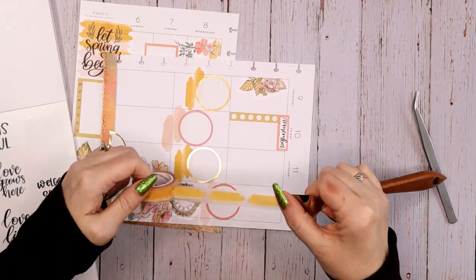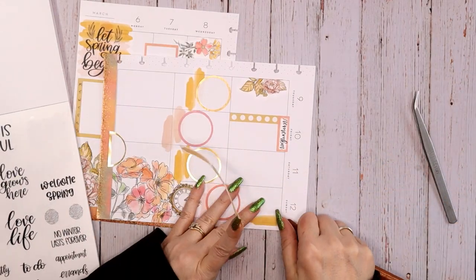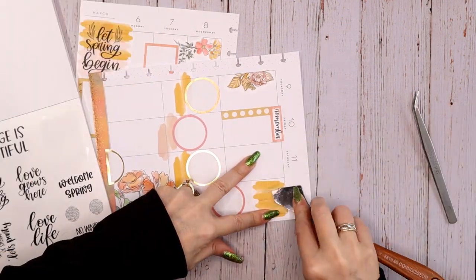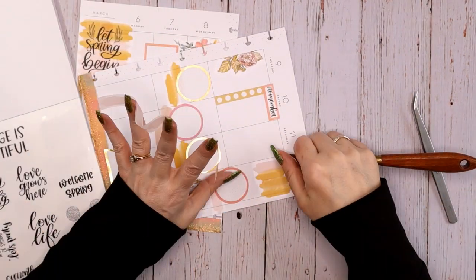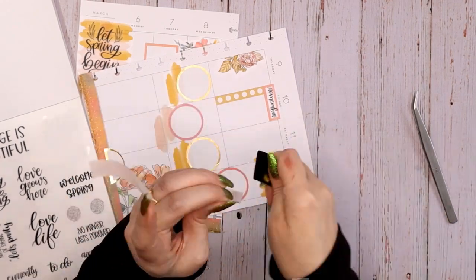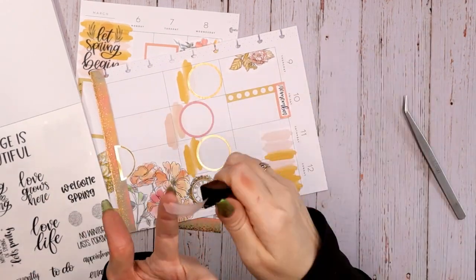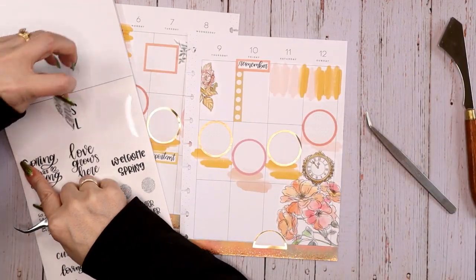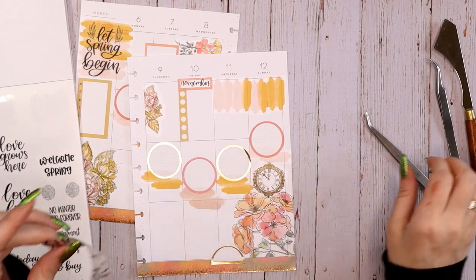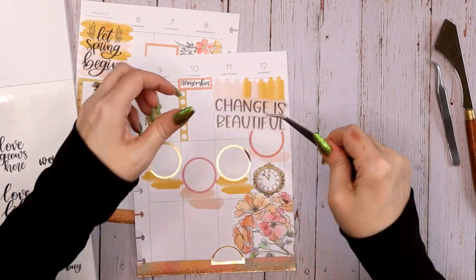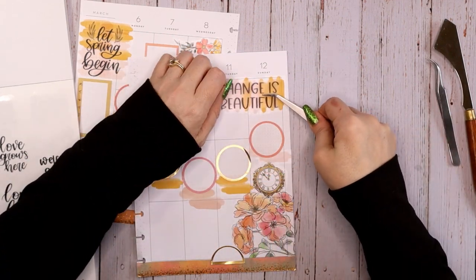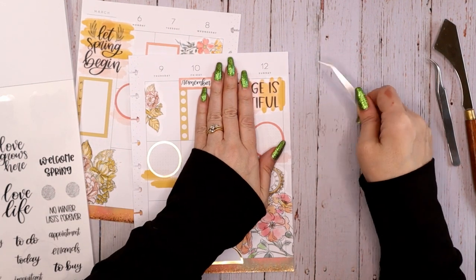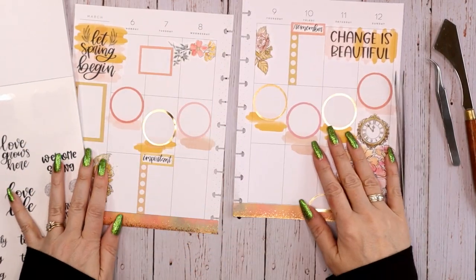And again, just psyching myself up for changing over from winter to spring. This one looks like I could ombre across this way, so I think I'm going to go ahead and do that again. Also, "change is beautiful" works with the time change, which we all hate, or at least everybody I know hates it. But that word change works with time change.